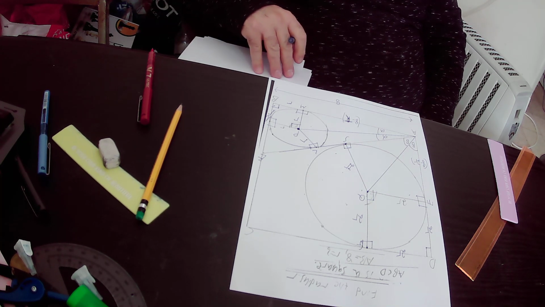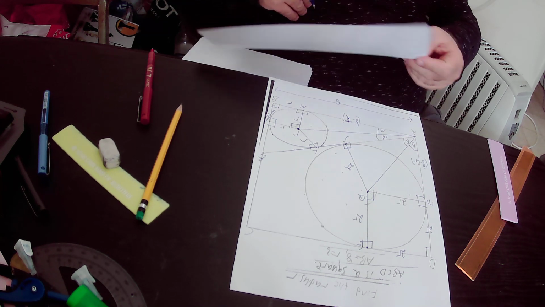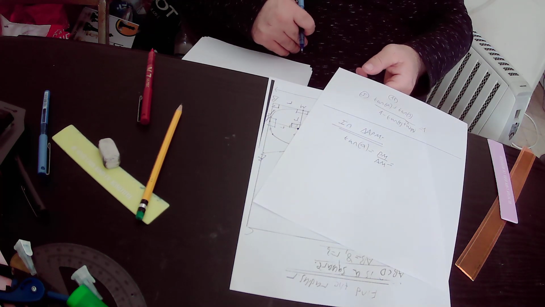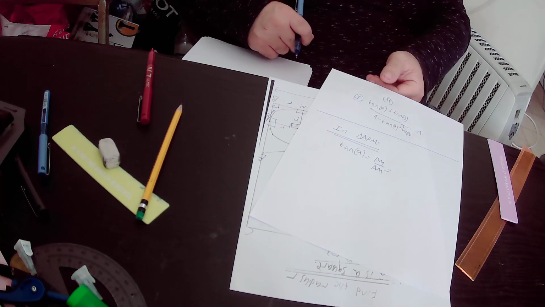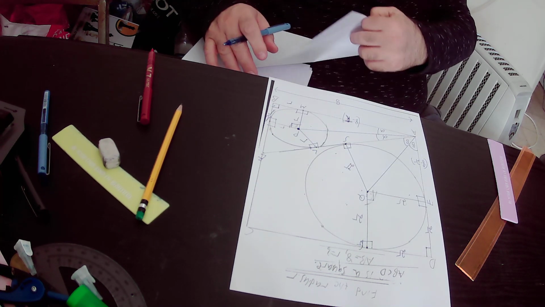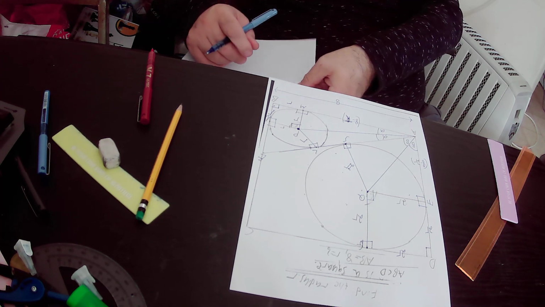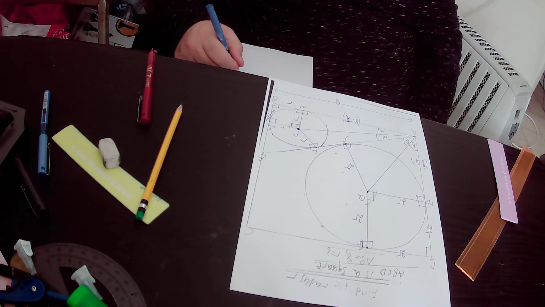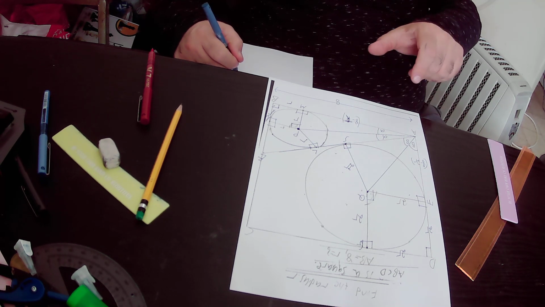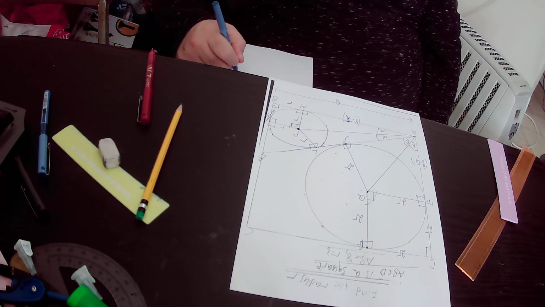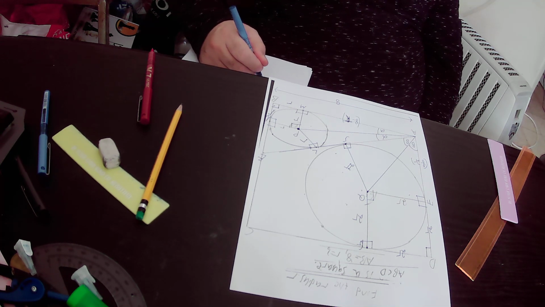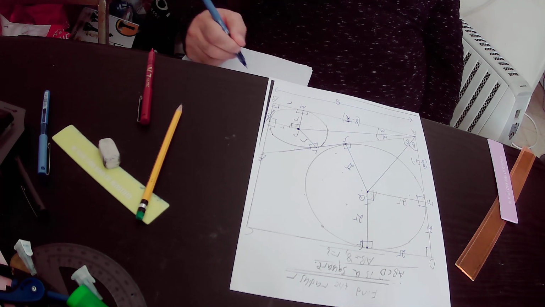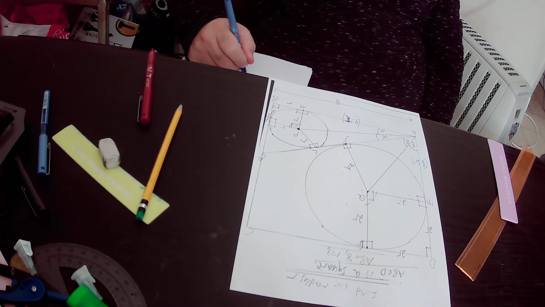But what is the value of PM? PM equals R and AM equals 8 minus R. So we found out that tangent alpha equals R over 8 minus R.